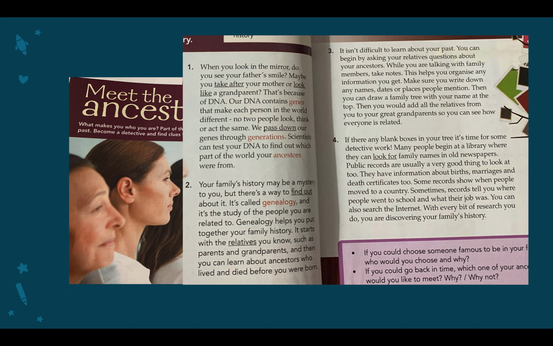Okay, so kita dah baca bahagian pertama dengan kedua. Hari ni you akan teruskan bahagian ketiga dan keempat. So we've read part 1 and 2, and now we'll proceed with part 3 and 4. So I'll explain it to you ya. Number 3, it isn't difficult to learn about your past. Dia cakap tak susah pun nak belajar pasal masa lepas tu.